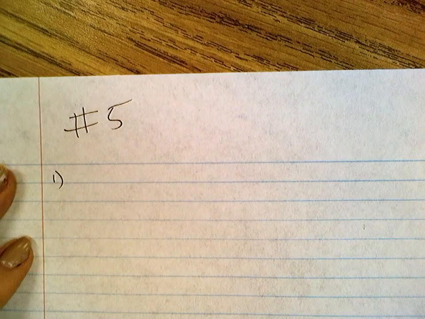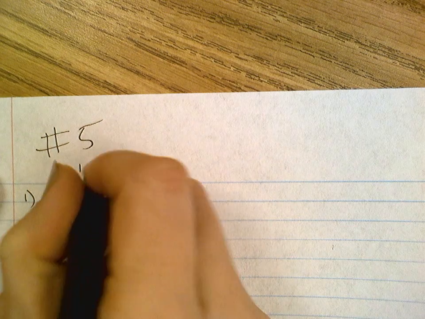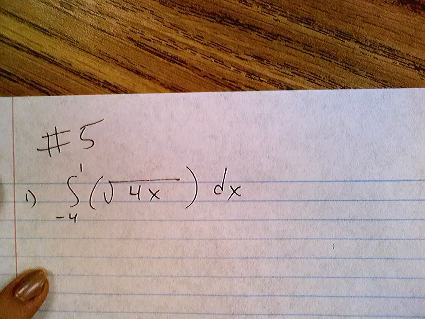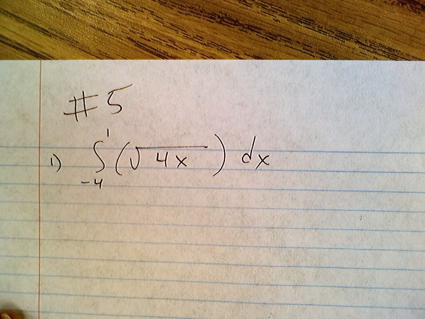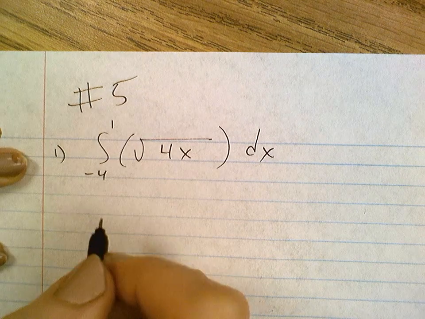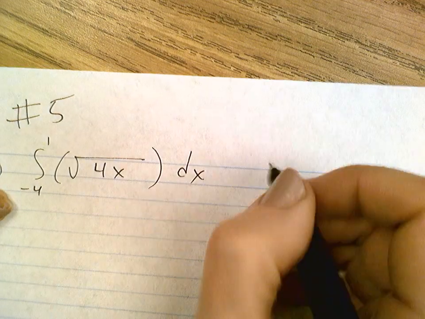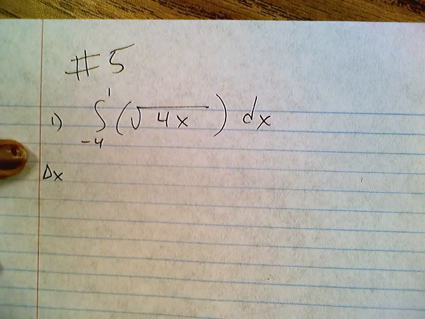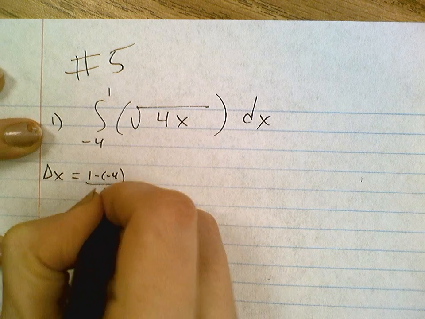Okay, so number 1. This is the integral, and you do not have to show all the steps that I'm about to show. So from negative 4 to 1. First of all, let me say what delta x is. So delta x is 1 minus negative 4 over n.